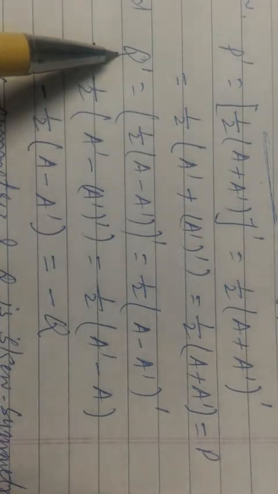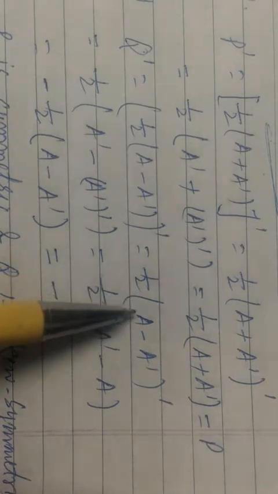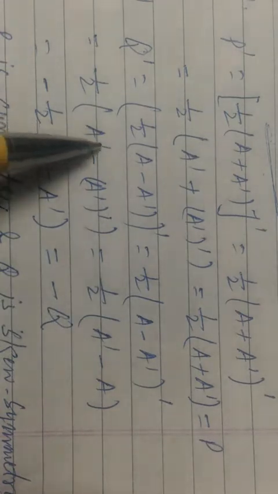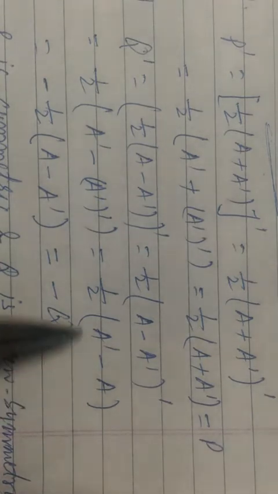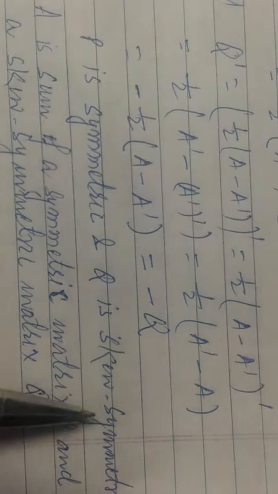And again, let us see the other one, Q. We are taking the transpose on both sides. In the same way, the half is a scalar so it comes out, then transpose of A, and for the minus A transpose we get minus the transpose of A transpose, and the transpose of A transpose is A. Taking the minus out, we get half of A minus A transpose, and it is nothing but your Q. So it is minus of Q. So what we observe is that P is a symmetric and Q is a skew symmetric matrix.